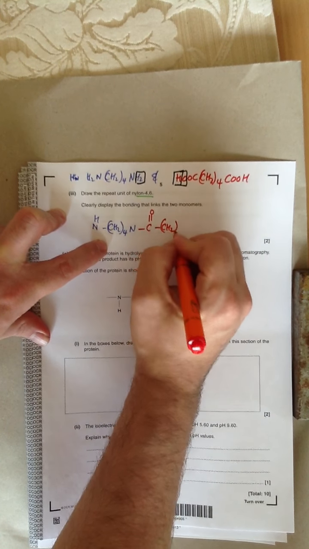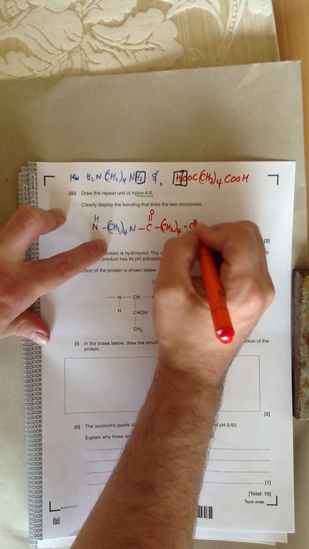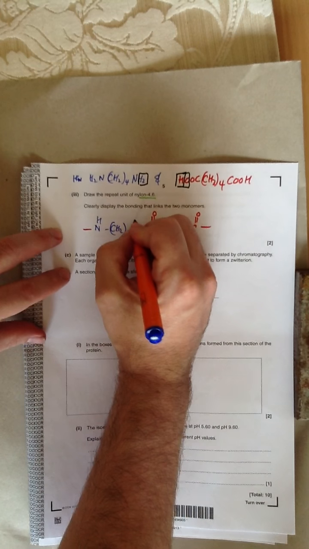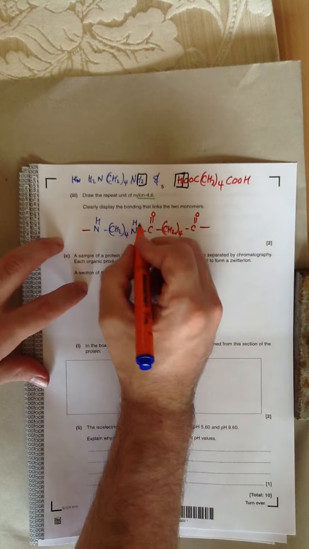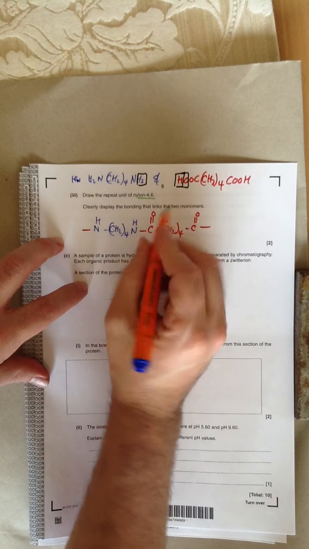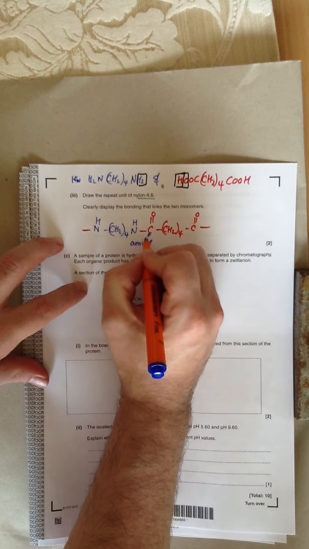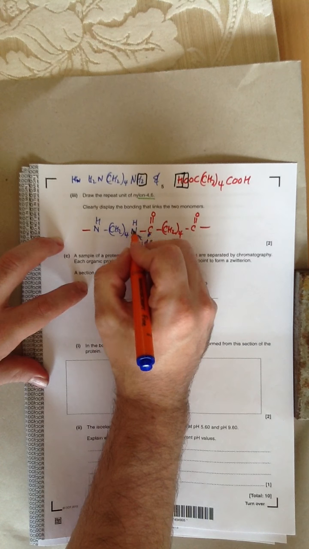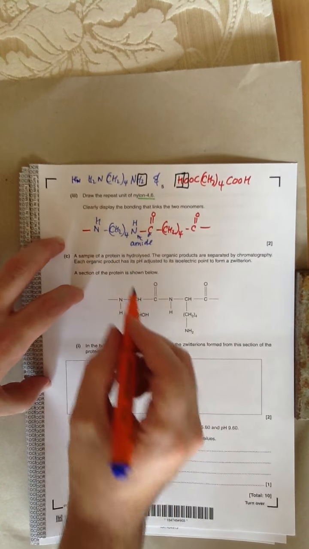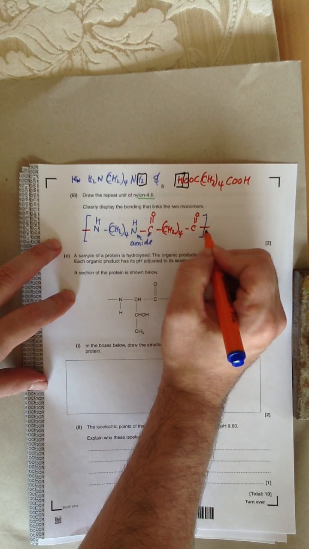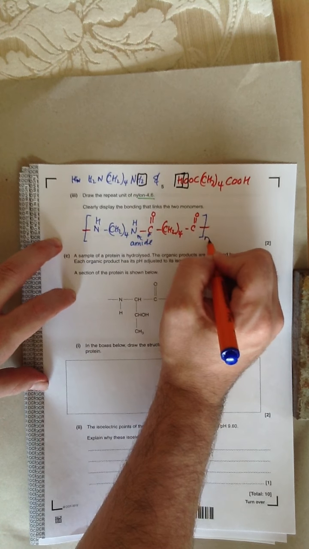The (CH2)4 remains the same, C double bond O, like that, and this nitrogen has a hydrogen on it. So this bond here, the NH C double bond O, is an amide bond. Complete the polymer, brackets around the outside, right n.